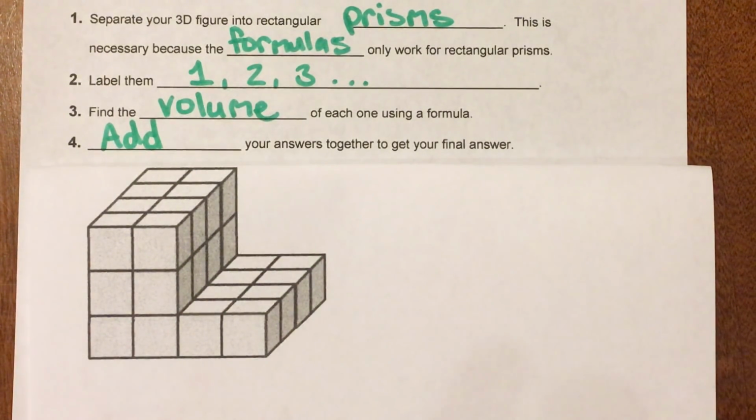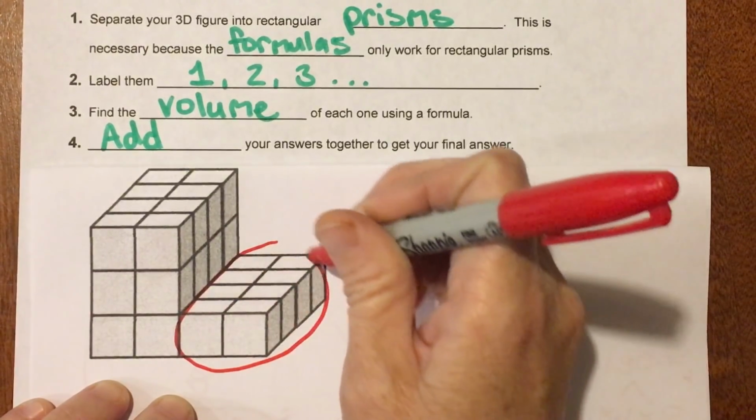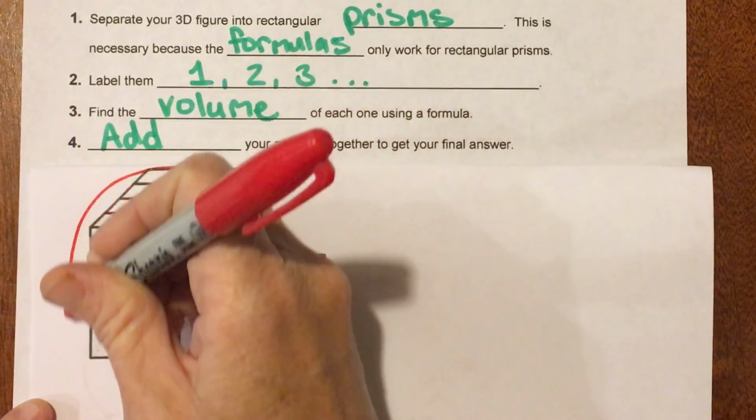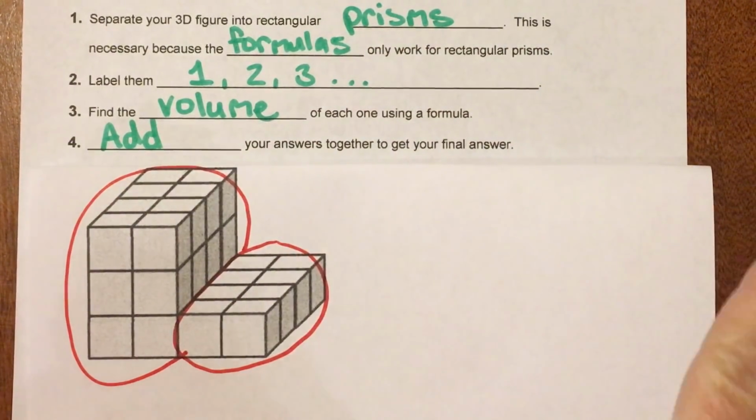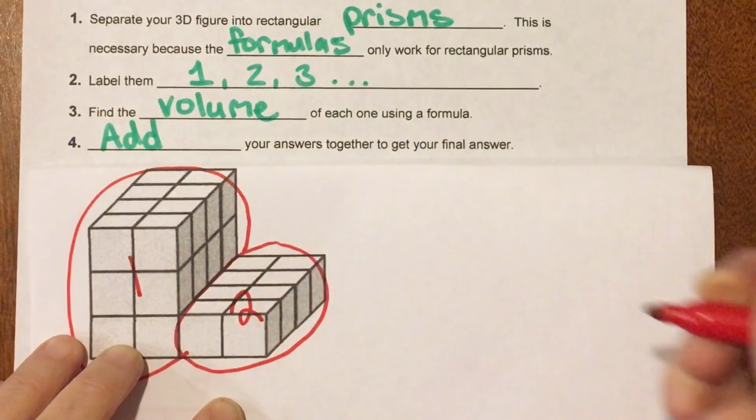There's really not a right or a wrong way. Just do what works best for you. So I'm going to say that this is one box and then this is one box. So I'm going to imagine two kind of put together. Okay, so step 2 is I'm going to label them. So I have 1 and 2.